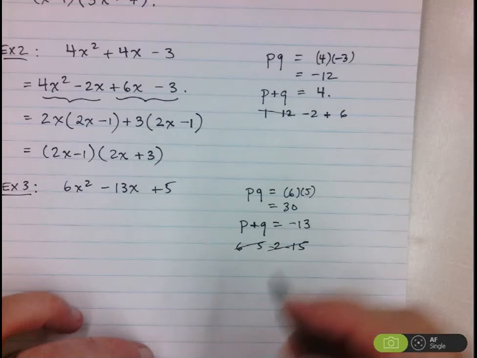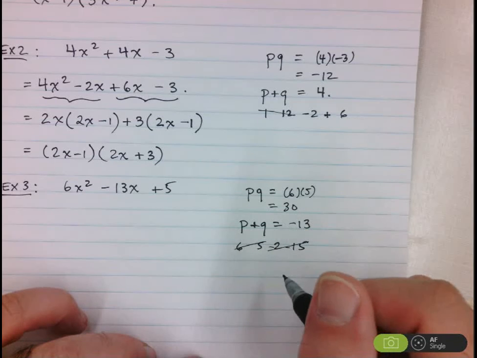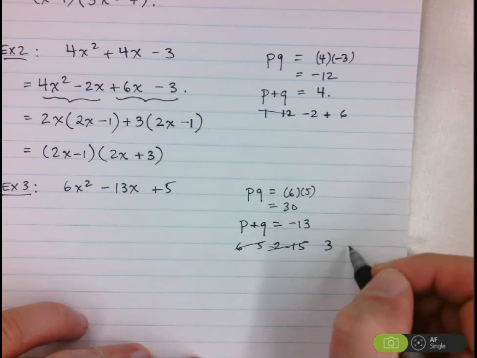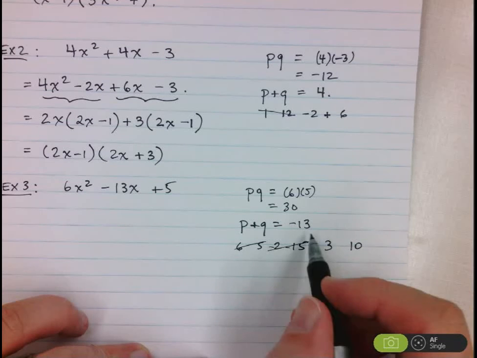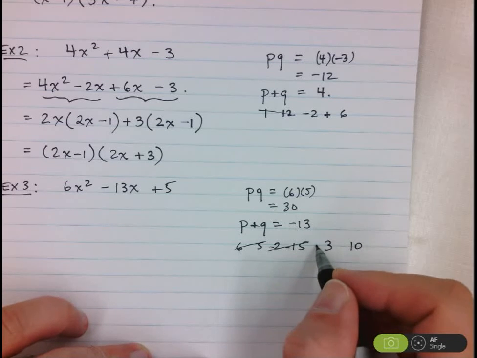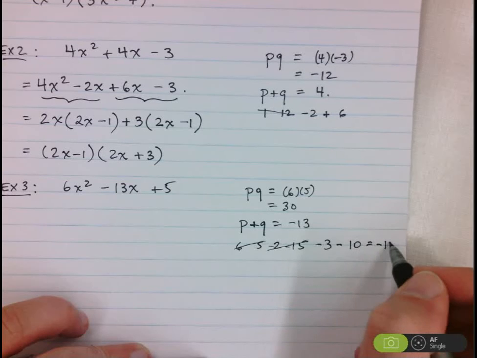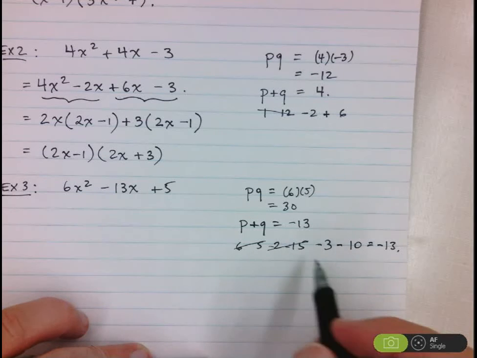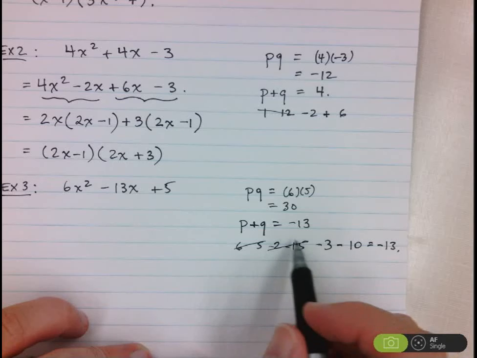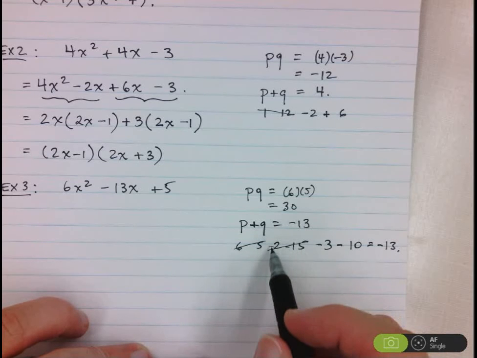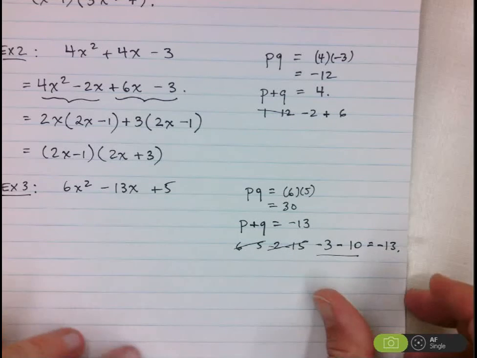Okay, so let's try another one. See here, sometimes the bigger the number, the more things you have to check. I also have 3 and 10. So remember, both positive or both negative. So here I look and I see negative 13, and I realize, if I take negative 3 minus 10, that is equal to negative 13. So notice this is why you have to be very careful with the signs, because you might have a situation where it looks promising, but it doesn't work. So that's why you always need to check these additions and subtractions.